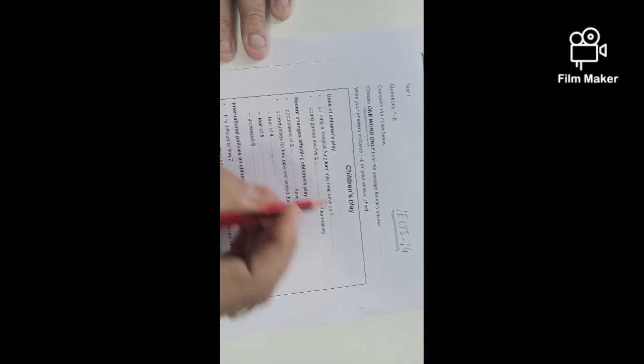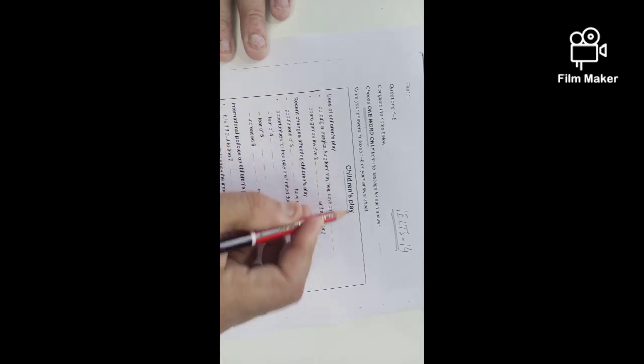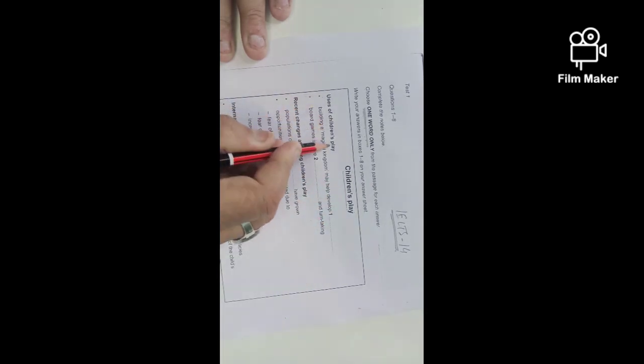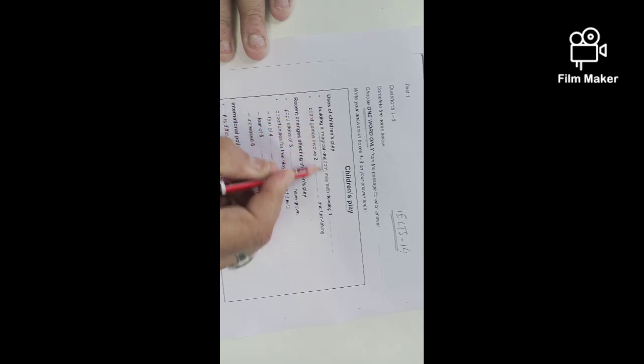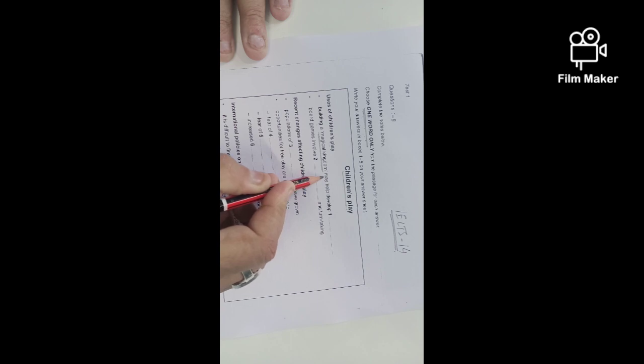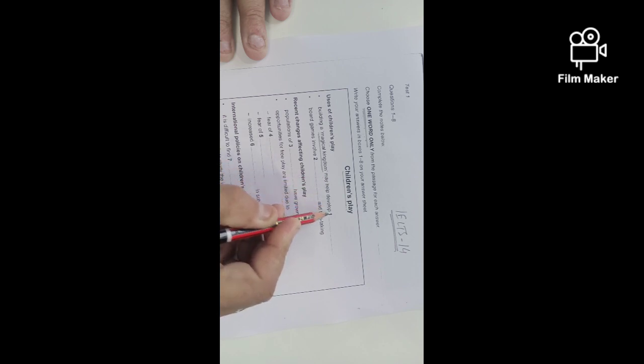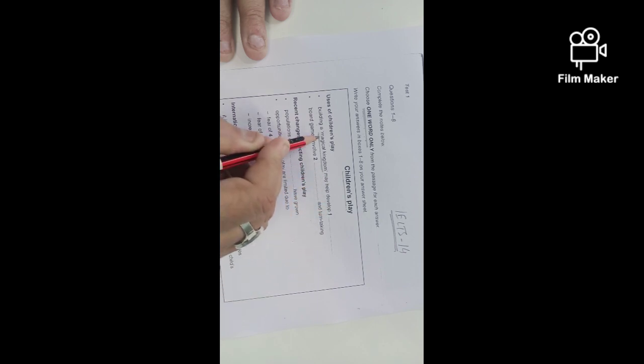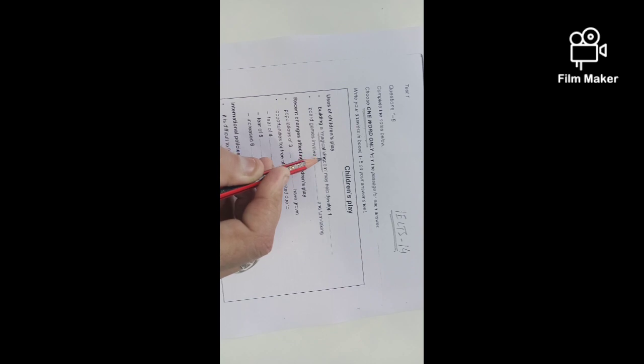Along with the help of grammar. Okay, we'll go with the children's play. Uses of children's play. Building a magical kingdom. Building a magical kingdom may help to develop. See, we can clearly see that commas are given around magical kingdom. These are very good for us because we can easily identify the text where it is.